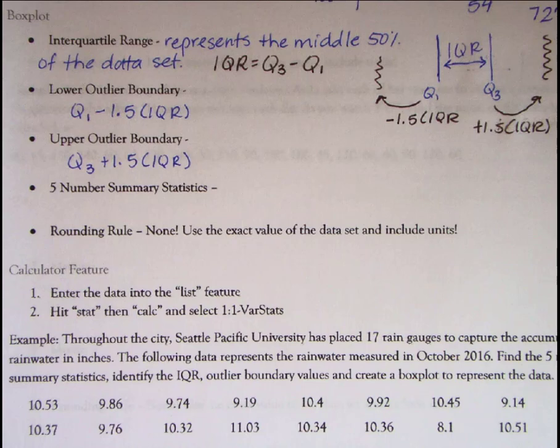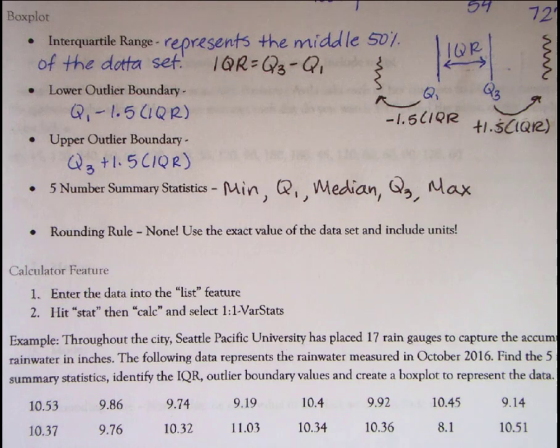Our 5 number summary statistics are what we need in order to be able to create our box plot. These are the minimum, Q sub 1, median, Q sub 3, and maximum data values. Since we are taking our data set, sorting the data values, and cutting the data values into chunks, we don't want to round any of those values. Even if cutting those into specific parts yields a decimal, we don't want to round because they are boundaries. Instead, you'll use the exact value and include the units for your data set.